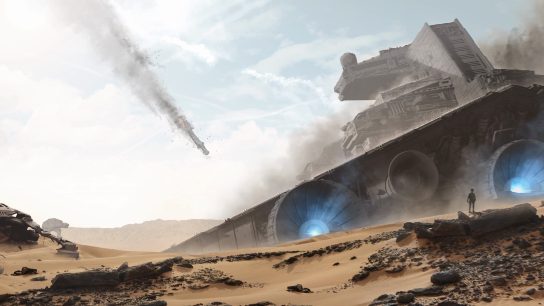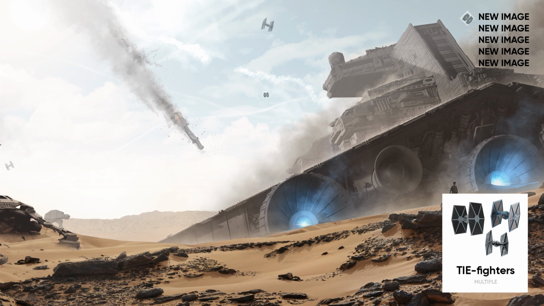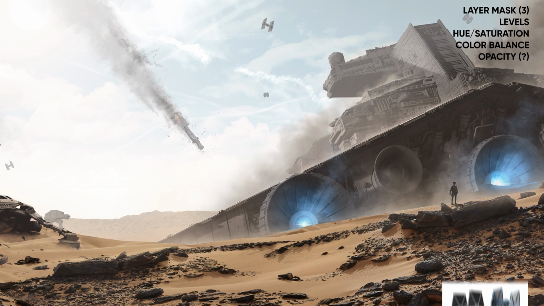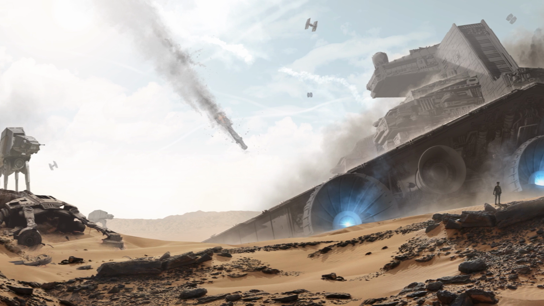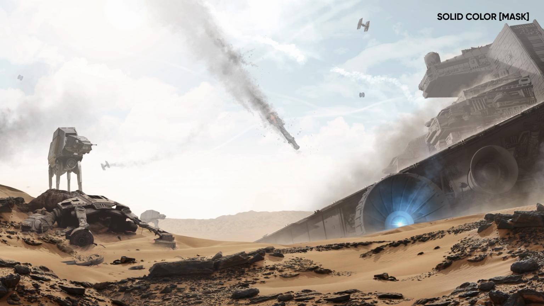It was time for some bad guys, so I threw in some TIE fighters. I masked them out and corrected them with levels, hue and saturation, color balance and different opacity values. At least one had to be crashing, so I added a smoke trail with the same technique I used for the other 10,000 smoke layers I did.